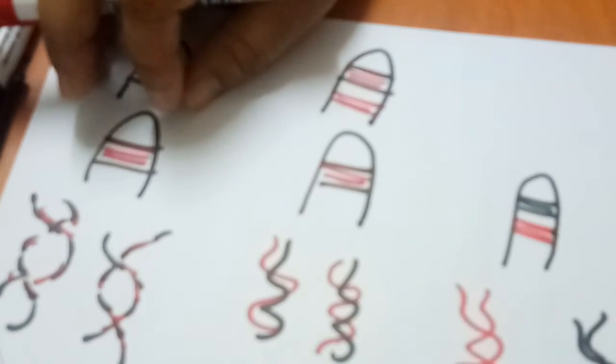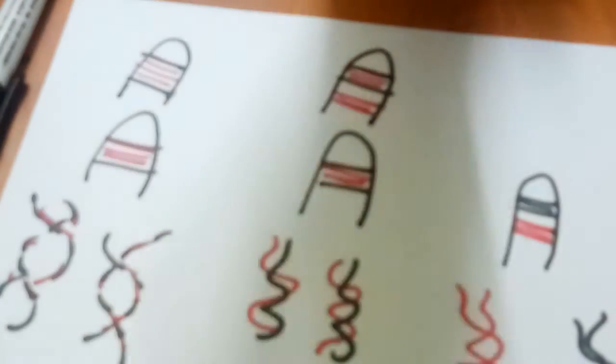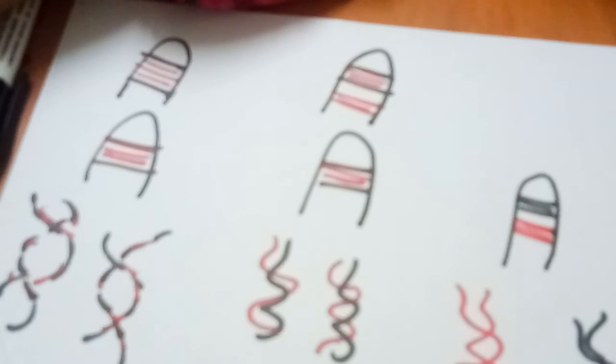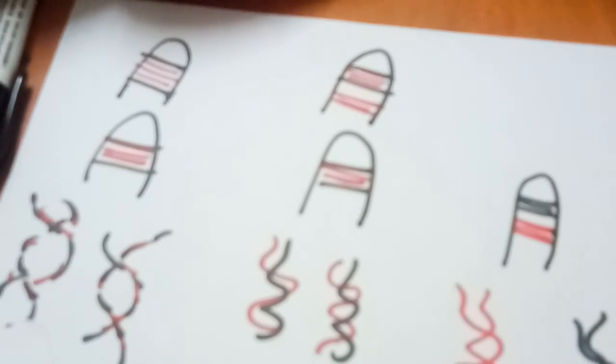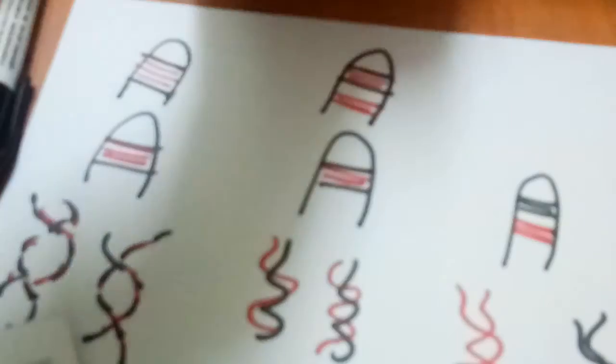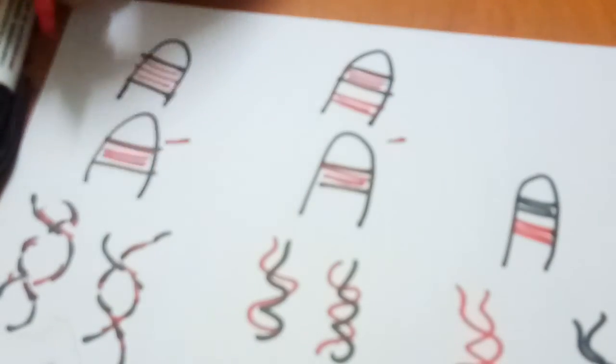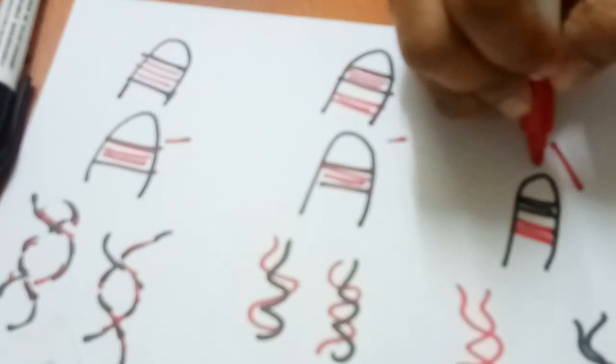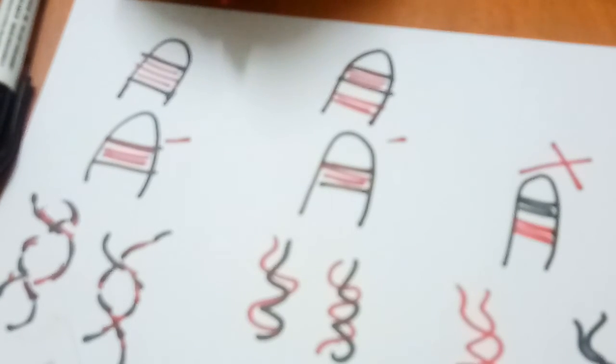After 20 minutes, the bacteria were transferred to the medium containing N14. After extracting the sample at 20 minutes, they found the first generation containing all intermediate, meaning a mix of the DNA. Dia dapat yang ini dan yang ini. So they rejected the conservative.